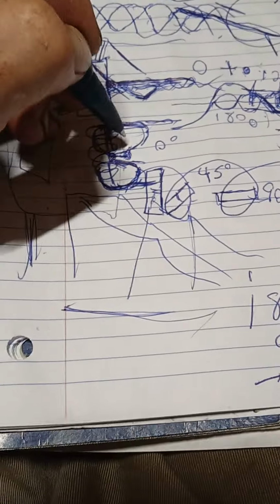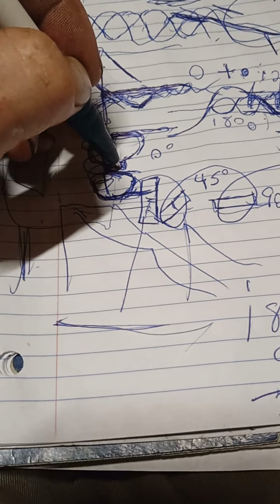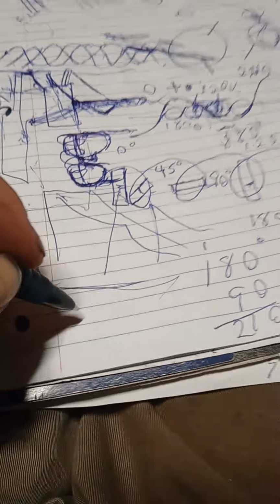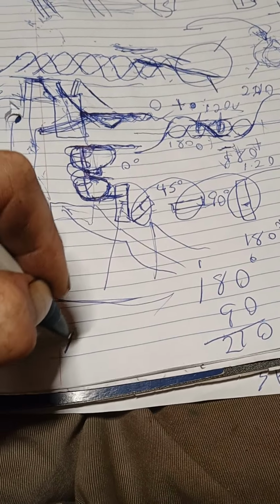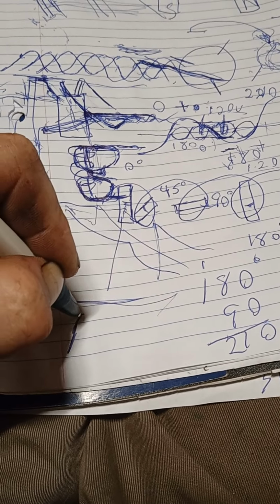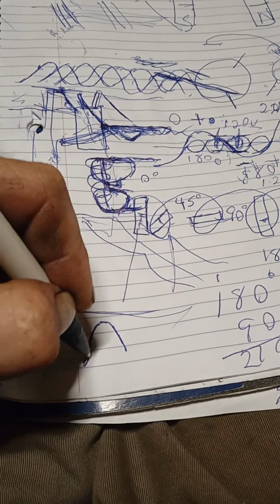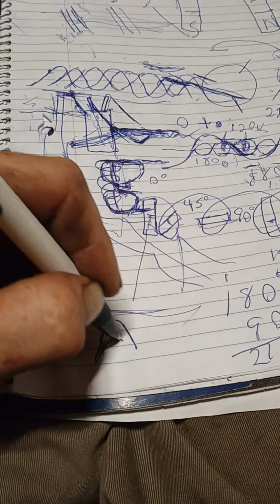And the thing about split phase is that, especially with electric motors and whatnot, you have what they call amperage and voltage, and the amperage might be higher than the voltage, but they're in phase with each other, okay.